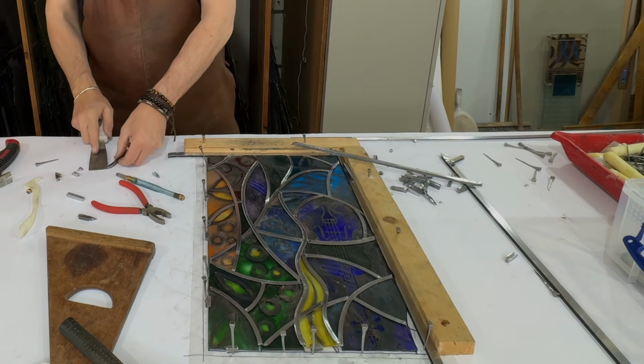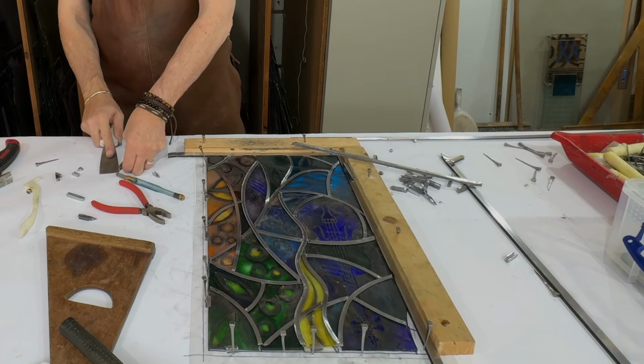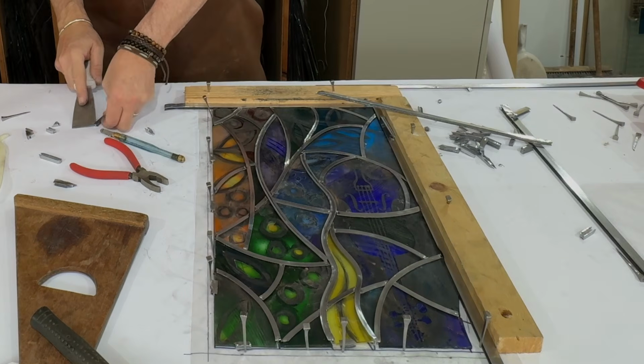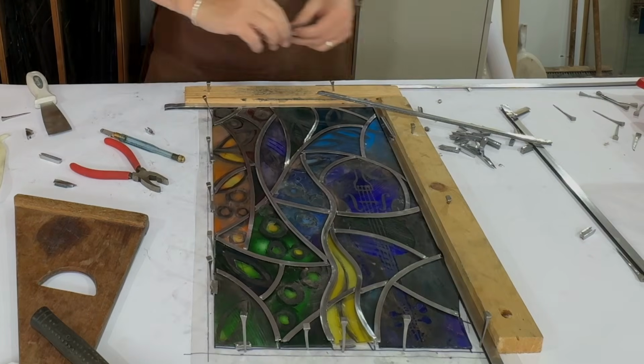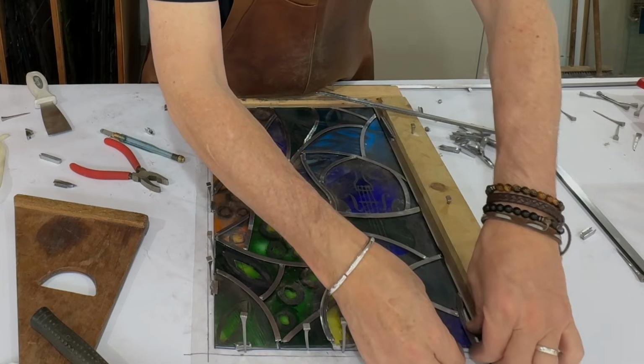We construct our window very much like a jigsaw puzzle, making all the pieces fit together, carefully cutting the lead and mitring the joints so that there are no gaps between each of the lead pieces before we move on to the next stage.